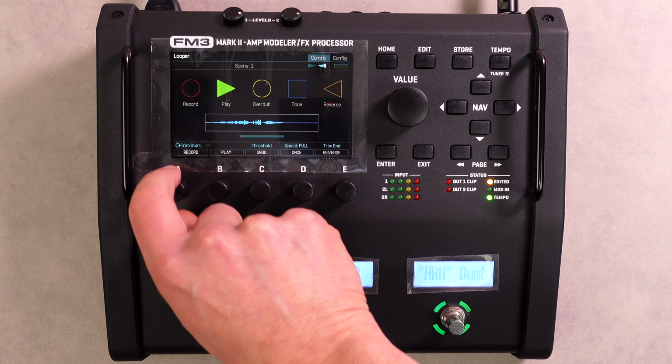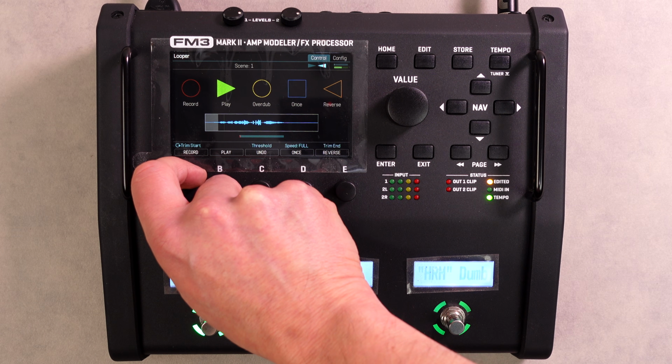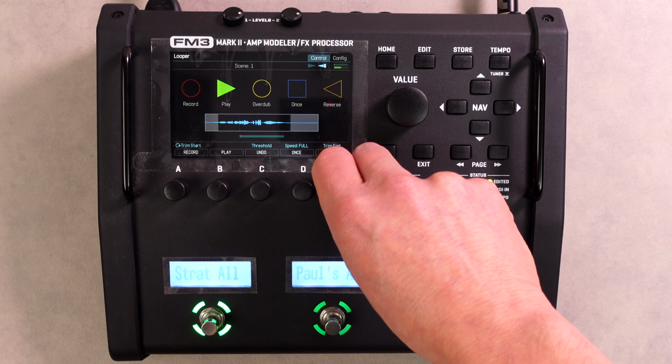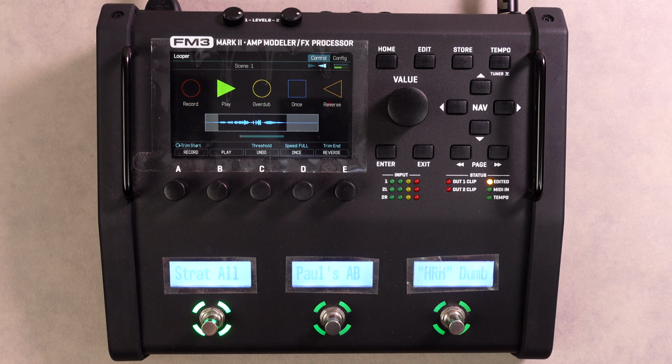You can edit loops directly from the FM3 hardware too. I much prefer using FM3-Edit for looping as my FM3 is on the floor and there is more you can edit on the desktop to create precise loops, but it's useful if you're away from your computer.